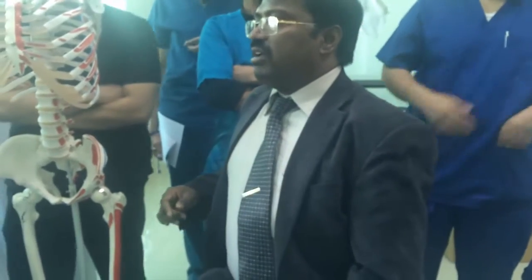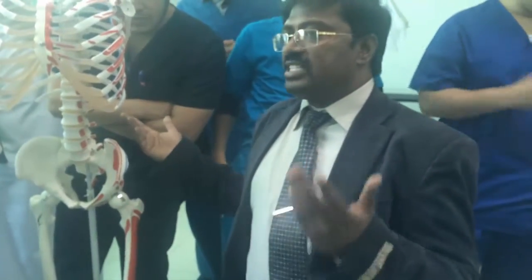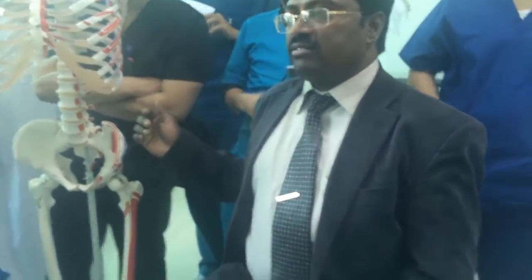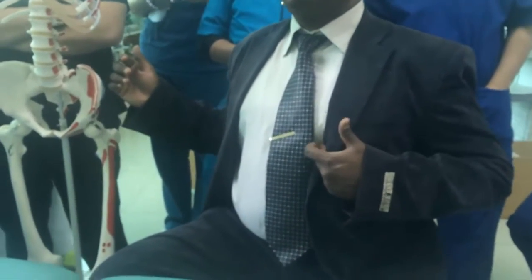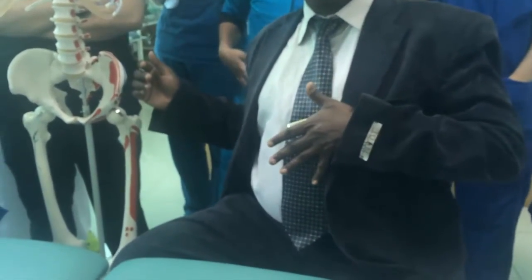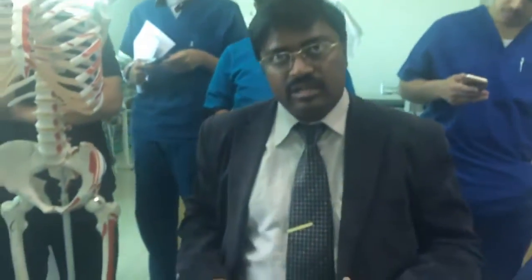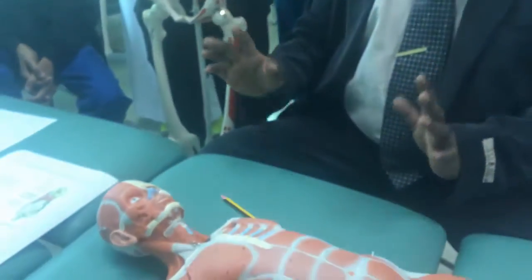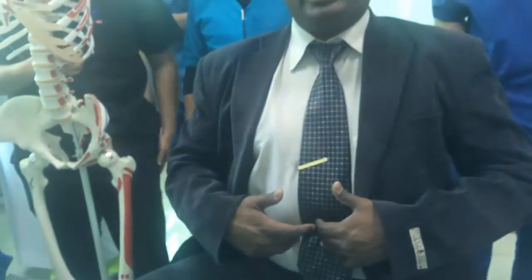Now tell me an example: if the patient is doing right side rotation, which side external oblique and which side internal oblique are working? The left is external, and the right is internal. Right internal oblique. Okay? So that is the action of internal oblique and external oblique when they are acting alone, one side. If they are acting together, then they increase the abdominal pressure.